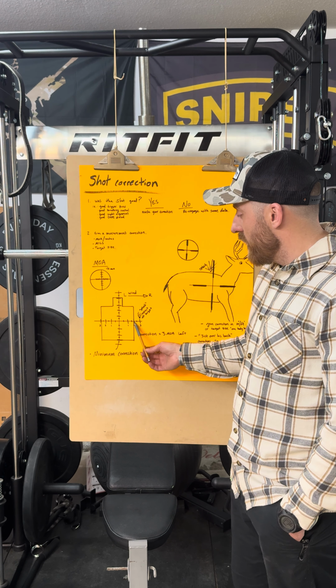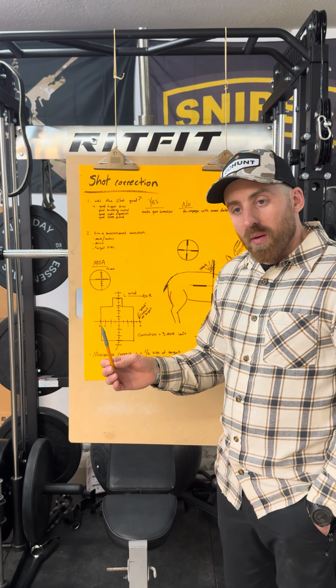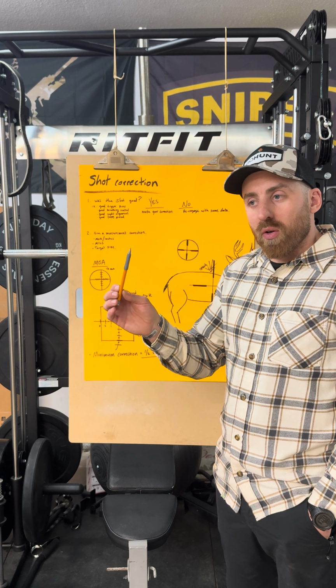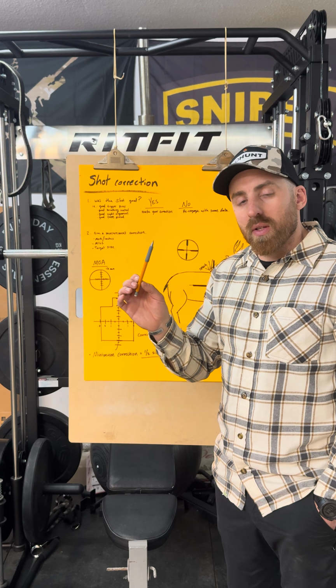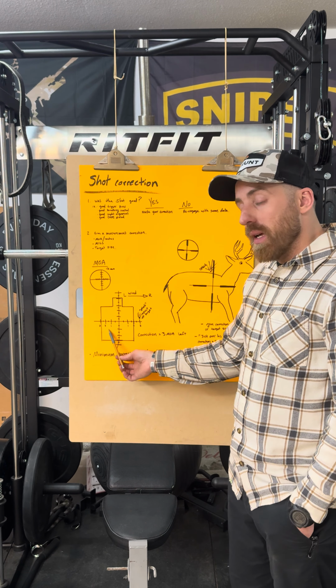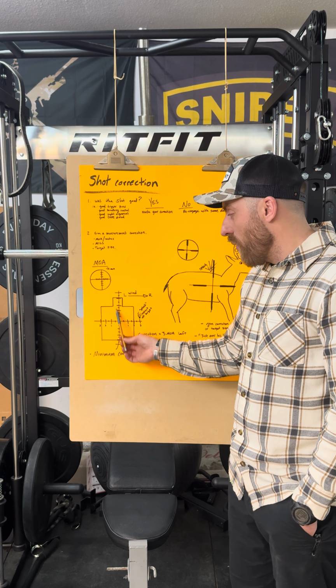That 1 MOA, if you're going to incrementally adjust, could also make you miss again. You could be just off of target a second time. So to combat that, you make a correction half the size of the target in your MOA or mil reticle.